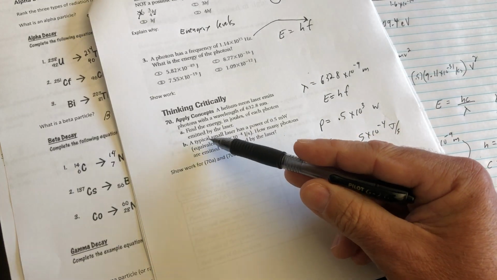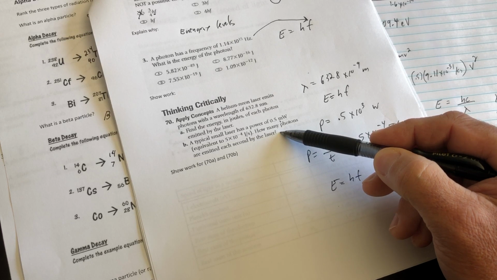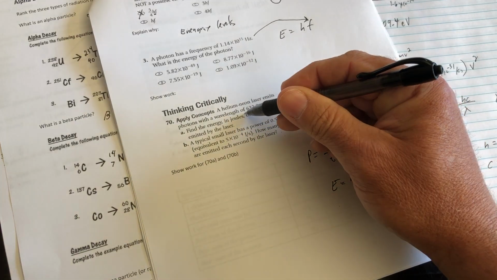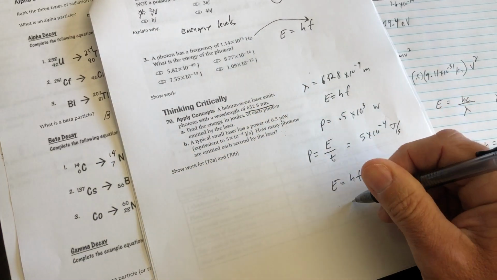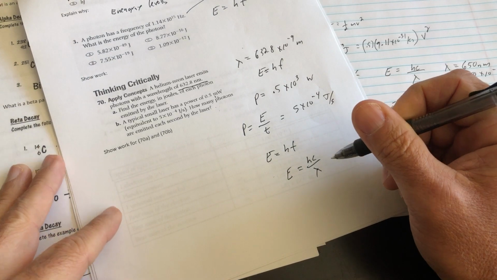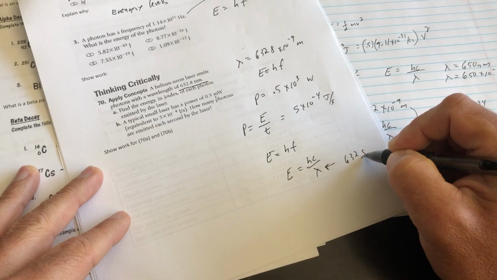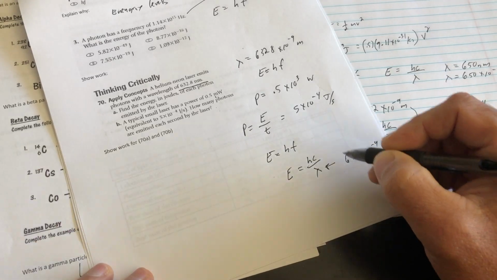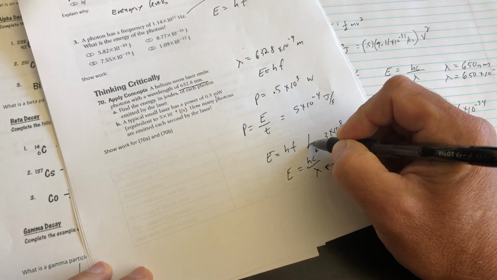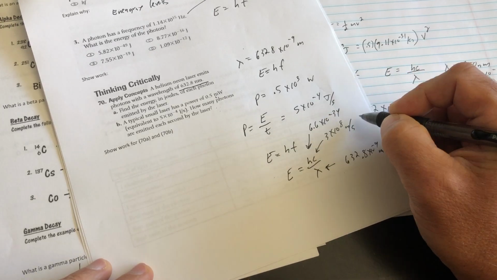a typical small laser has this many watts. How many photons are emitted? Oh, well, you have to use this. You can't solve unless you use that again. So you're going to use E is equal to hc over lambda. And for lambda, you're going to put in your 632.8 times 10 to the negative 9th meters. c is going to be 3 times 10 to the 8th meters per second. h is going to be 6.6 times 10 to the negative 34.